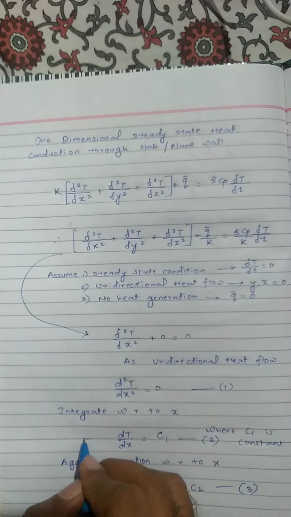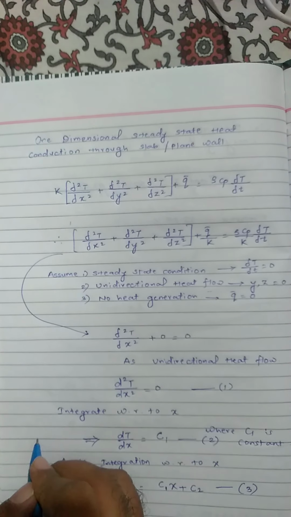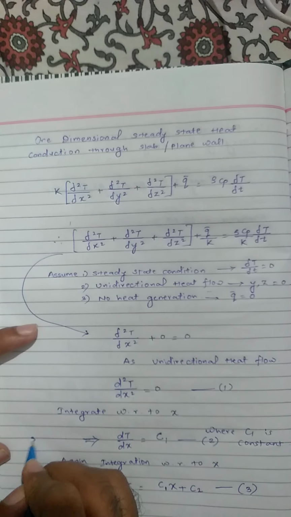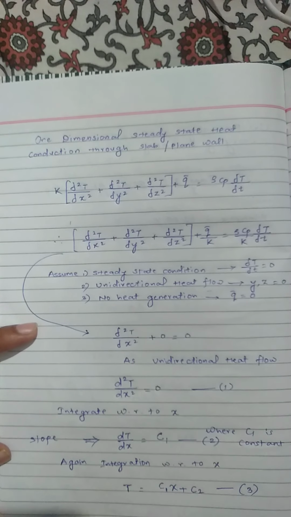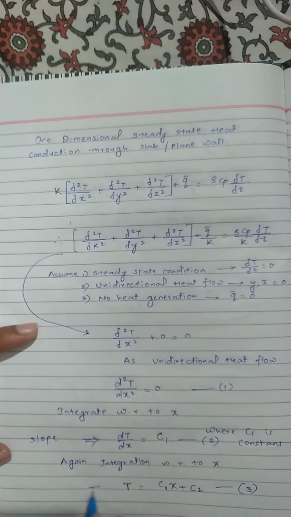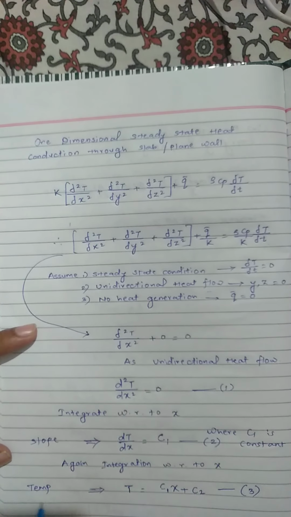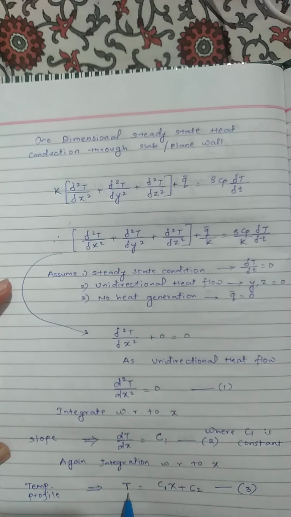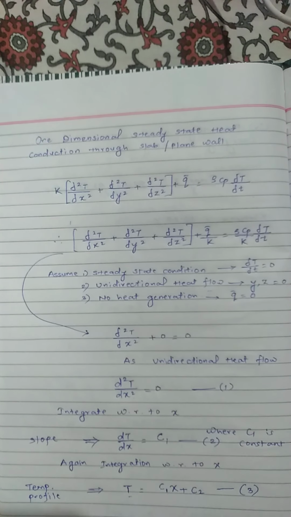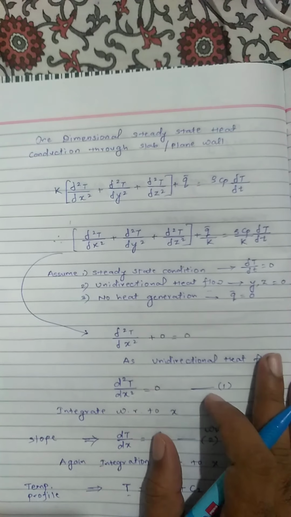If you carefully see, dT by dx is nothing but a slope, while equation number 3 will give you the temperature profile, because it is in terms of capital T, which is nothing but your temperature. Now we are going to find out the values of C1 and C2 from the boundary conditions.